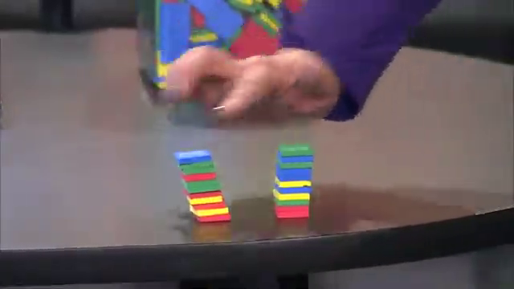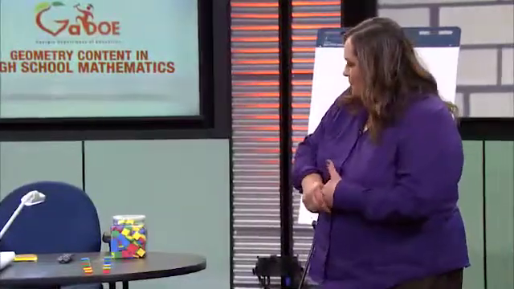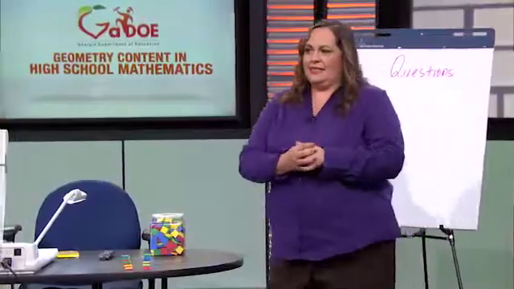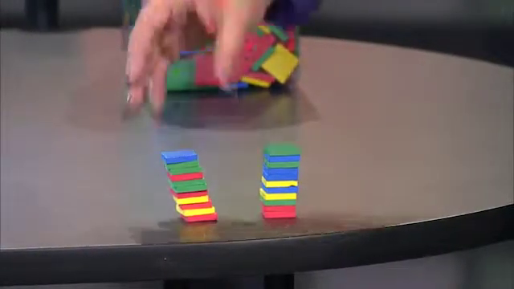In other words, look at this, compare the two stacks. Do you think they have the same or different volume? Same. How would you verify that? We could straighten it up.